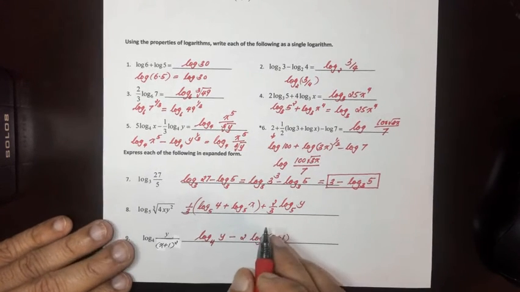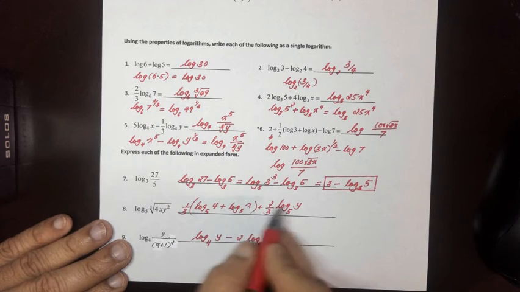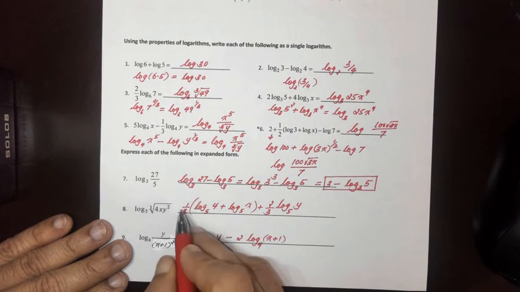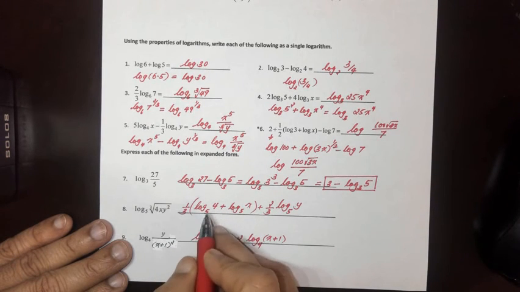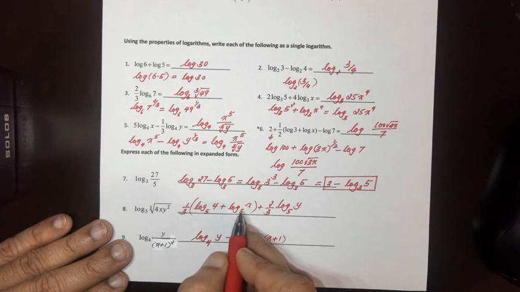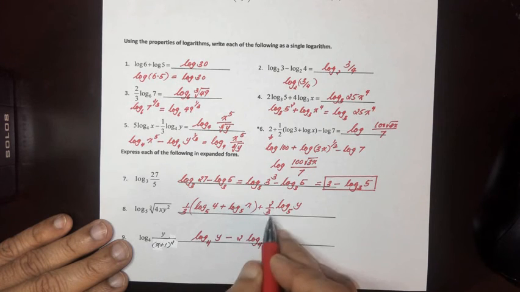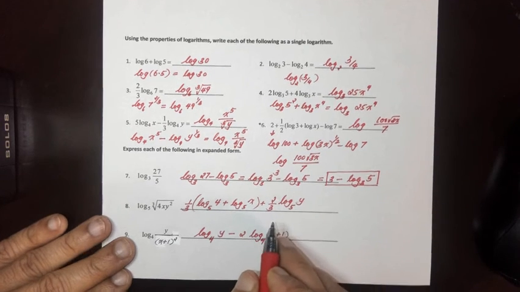And that's it. We don't have to simplify this further. So this final answer is 1/3 log 4 to the base of 5 plus log x to the base of 5 plus 2/3 log y to the base of 5.